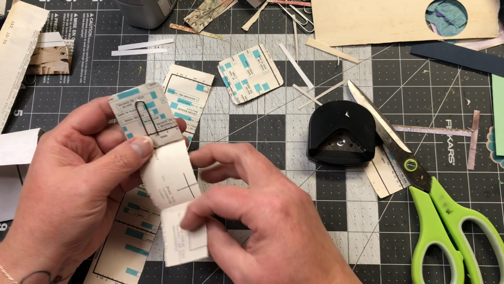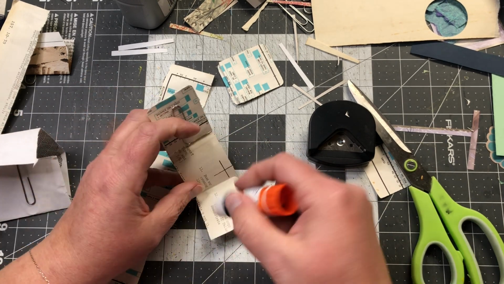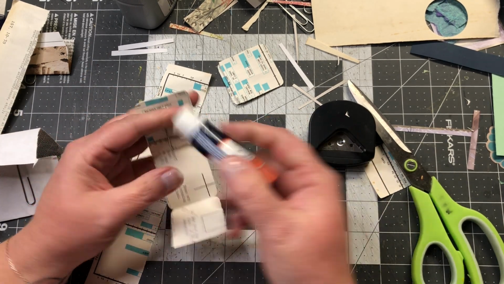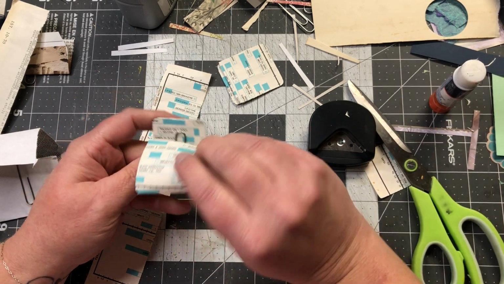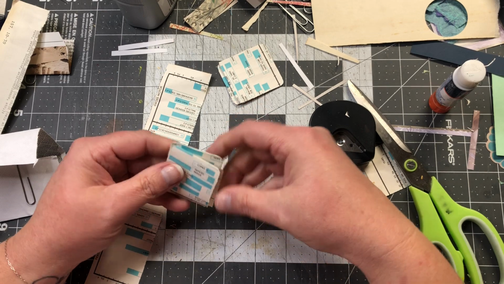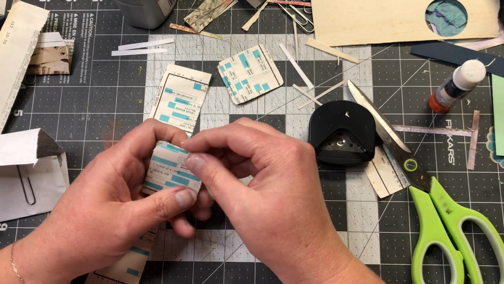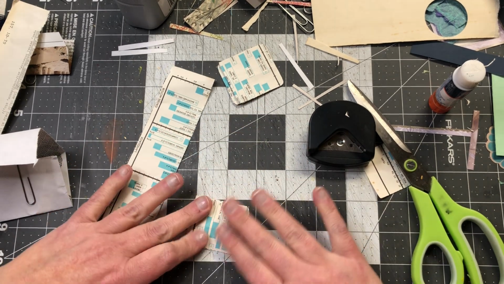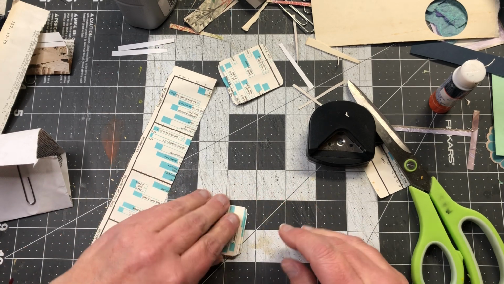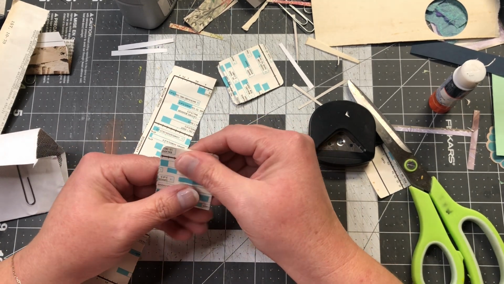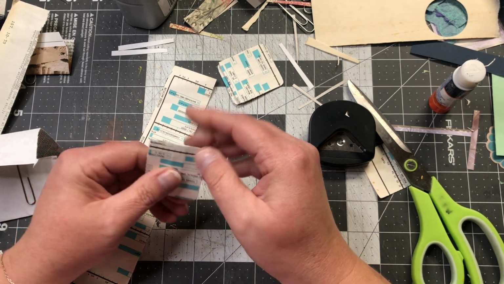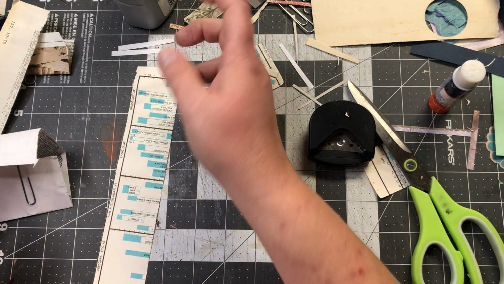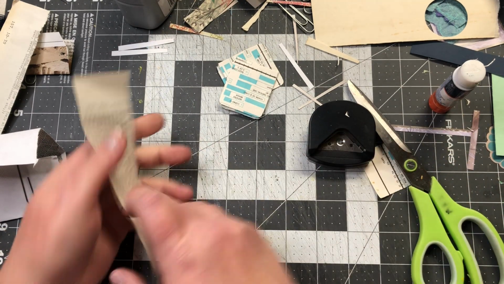Okay, and so we want a little bit of glue here. To catch that tuck. And as with anything, the more you do them, the less intimidating and confusing they are. I am curious as to how that will stick together, the glue versus the glue stick.